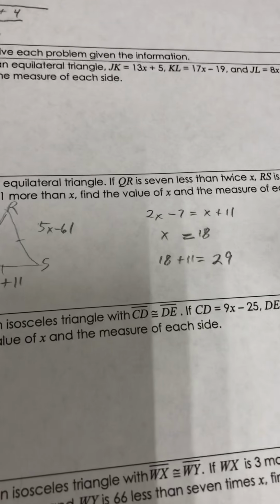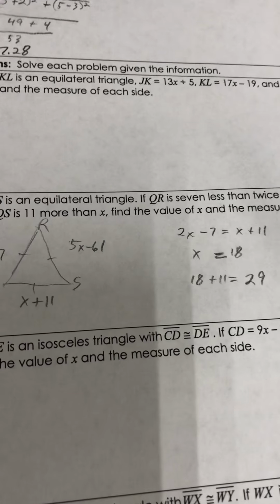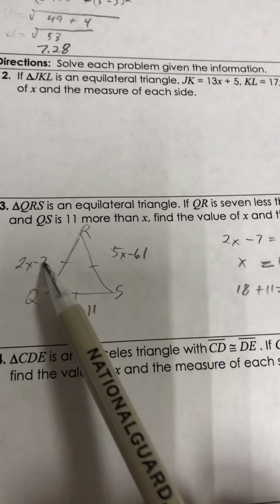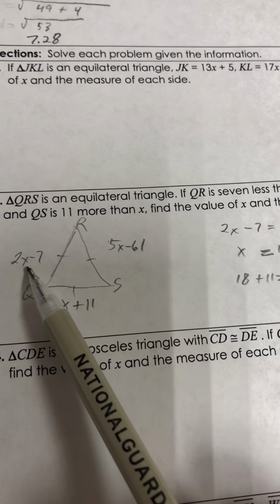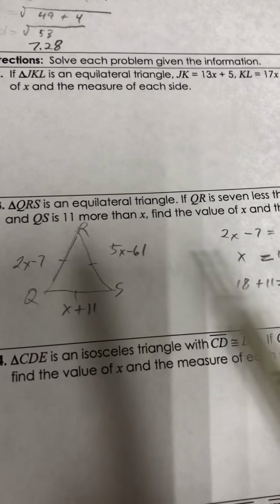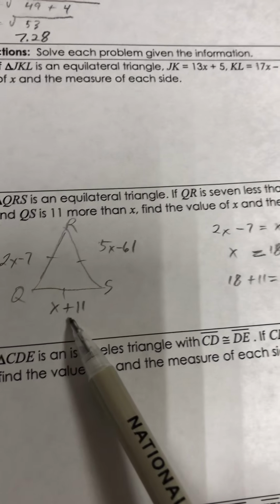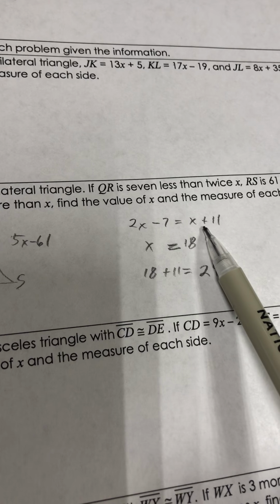Well, it's equilateral, so you find the measure of one side, you find the measure of all sides. And so I took the two easiest ones, the two smaller number ones. I kind of left that one out, so you could do either one. You'll get the same answer. I did this one equals this one. So these two sides are equal because it's equilateral.